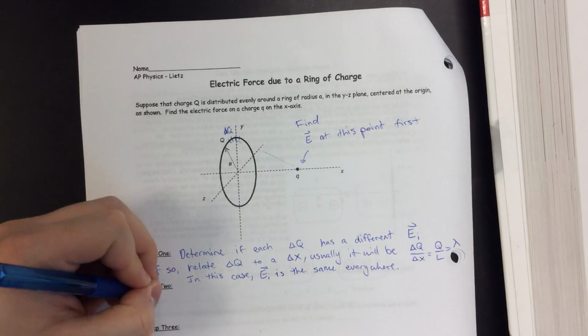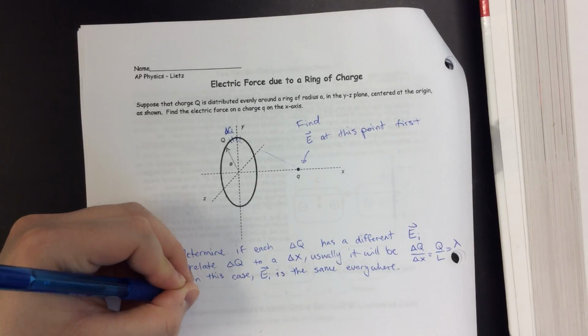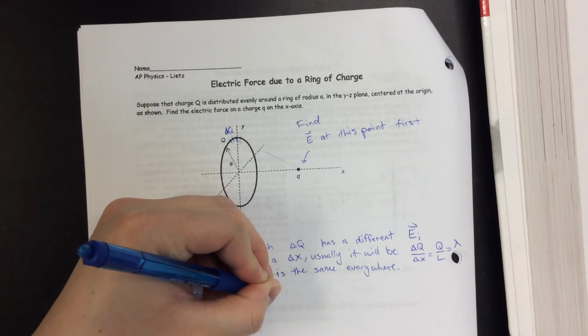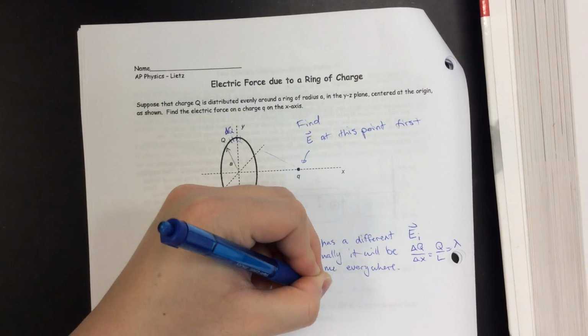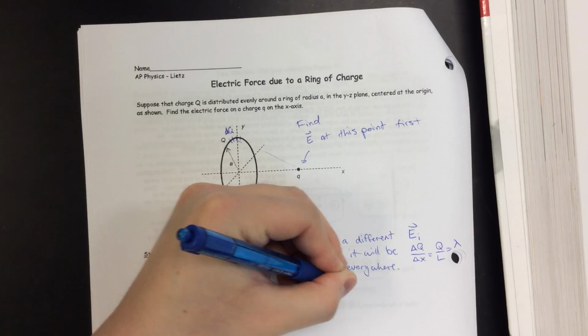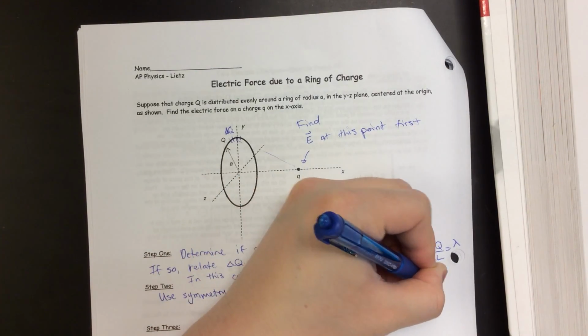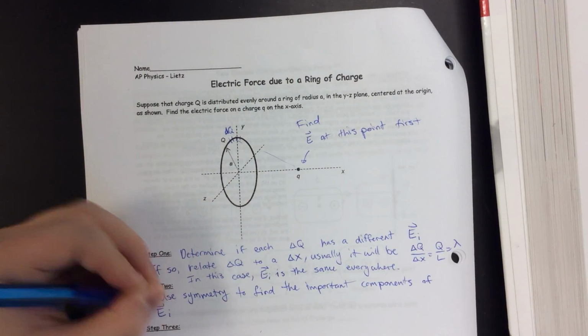Step 2, use symmetry to find the important components of E sub i.